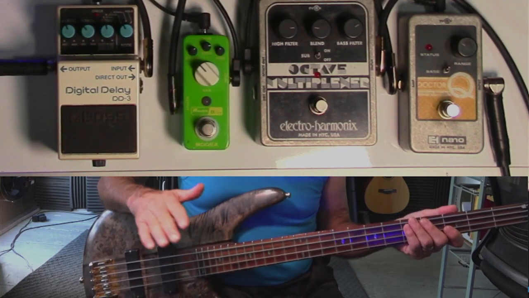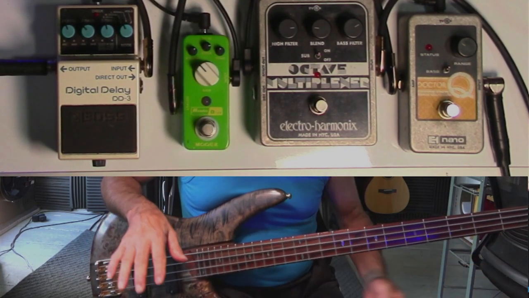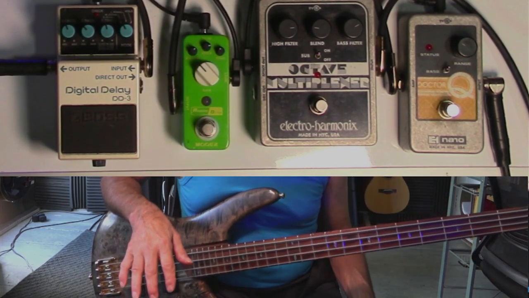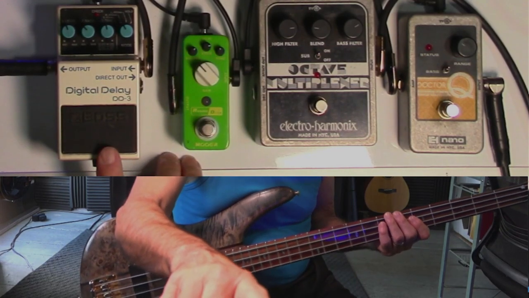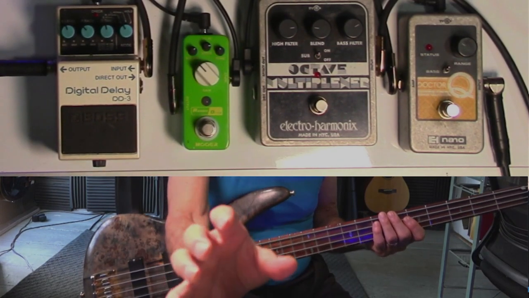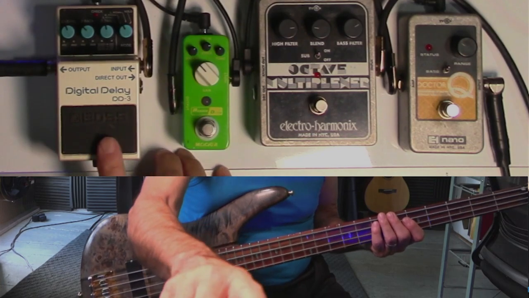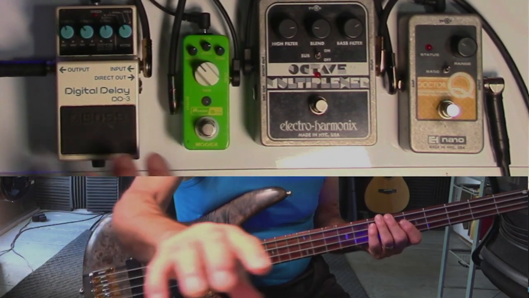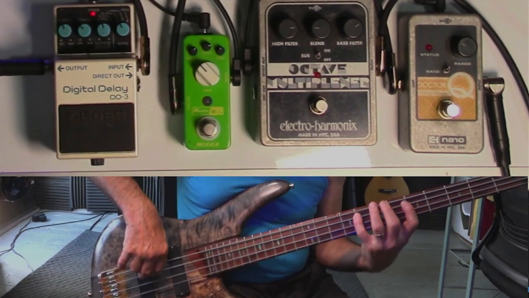This will be the final effect I'm adding to our signal chain, and it is a digital delay. I'm going to start with just the digital delay so you can hear exactly how I have it set, and then we'll move on down, probably in reverse.